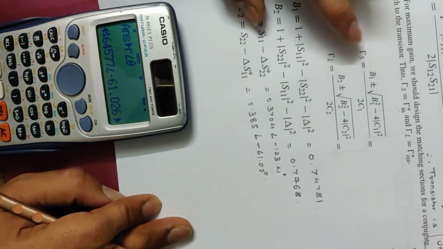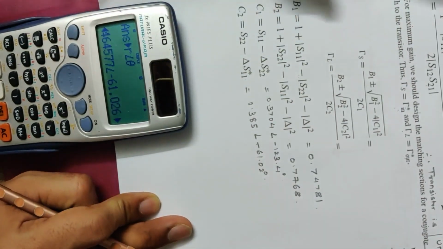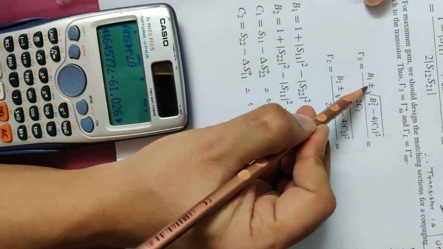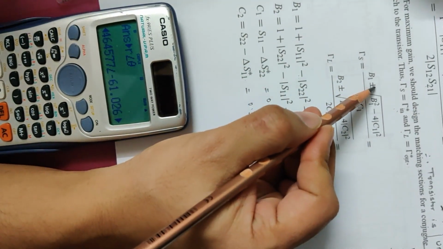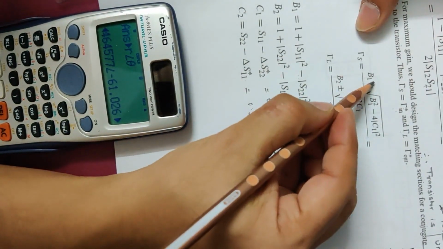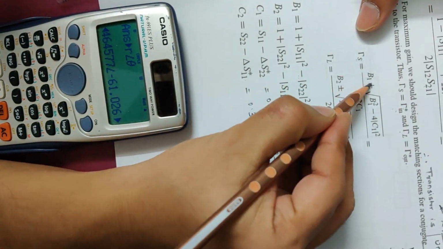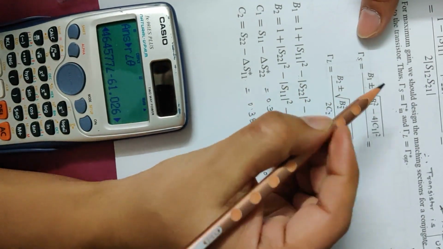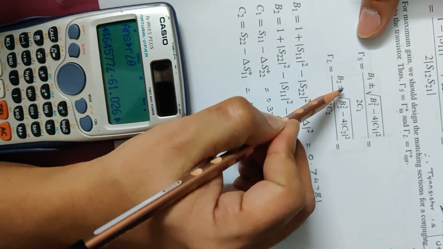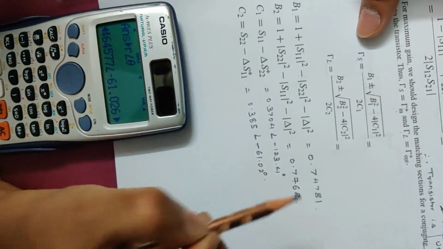Now one has to calculate gamma S and gamma L. Now be careful, in gamma S we again have two possible options, either positive sign or negative. Remember, the sign selection for gamma S depends upon the value of B1, and the sign selection for gamma L depends upon the value of B2.